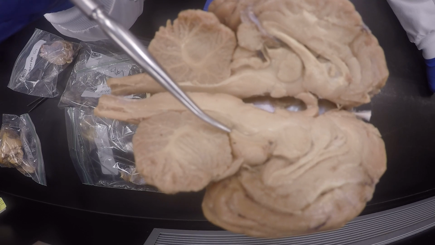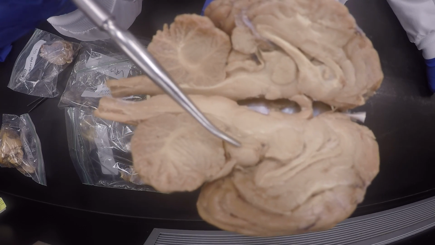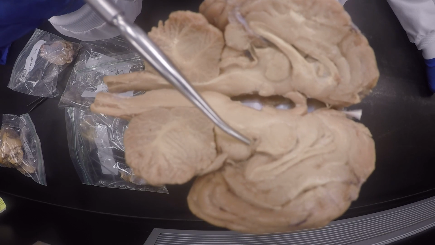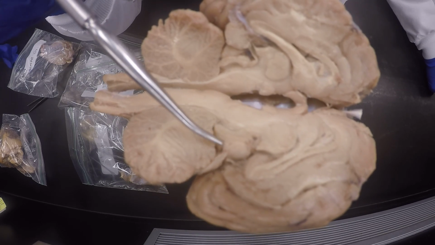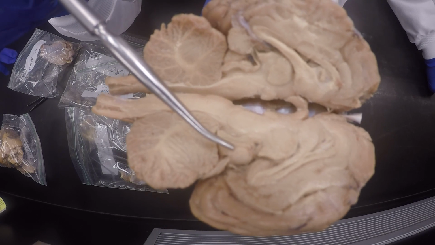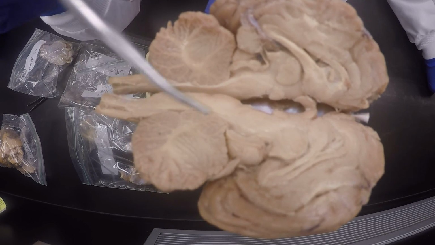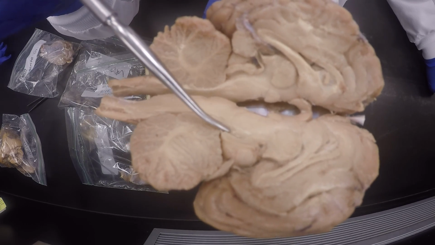So remember that. And then on top of the corpora quadrigemina is this pinkish, brownish nucleus. What's that? Anterior colliculus. The corpora quadrigemina surrounds this canal.